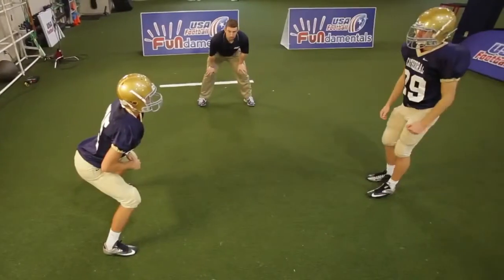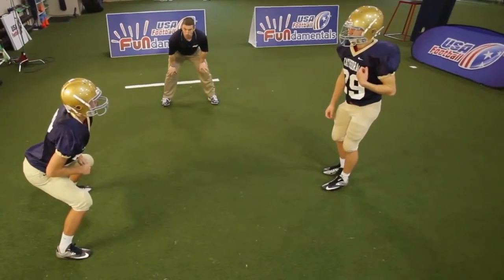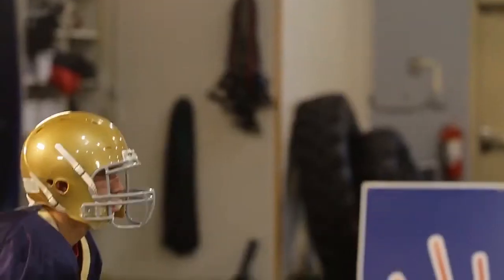Now we'll demonstrate a tackle drill at control pace. Straight on tackle, control pace, defense wins. Ready, go!